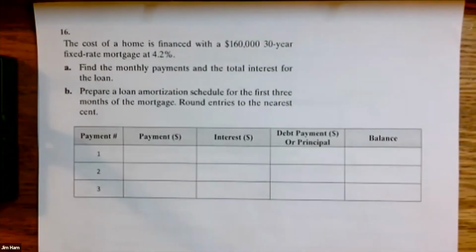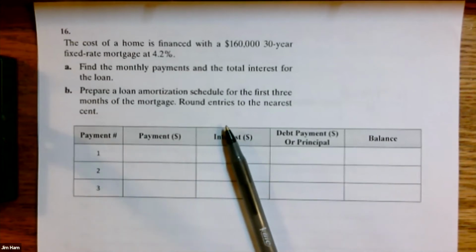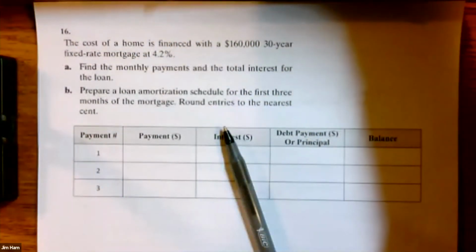Okay, and there's one last problem here. This is an amortization table. This is something that we can create so that you can figure out what the present value of the loan is at any time. Usually we wouldn't do these by hand, but we would do them on some kind of calculator program. So maybe I'll just go ahead and take you to one.